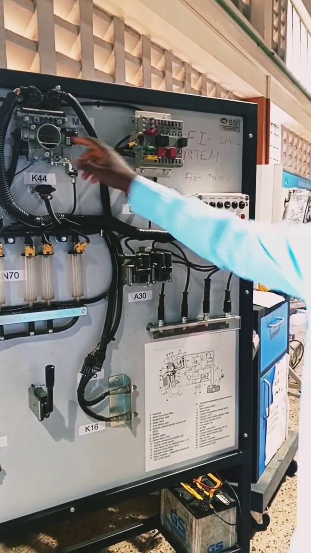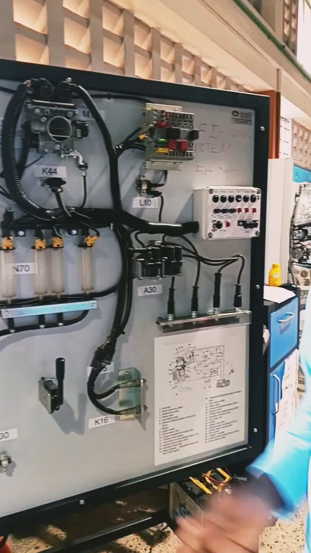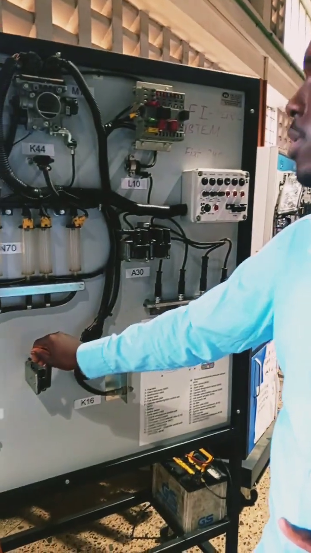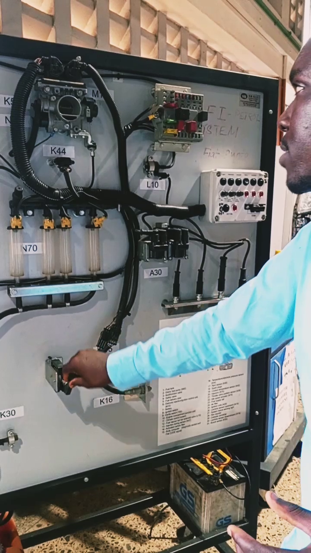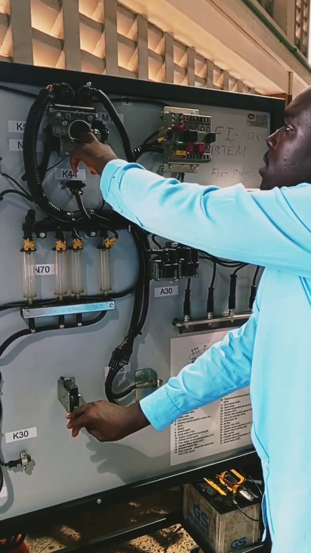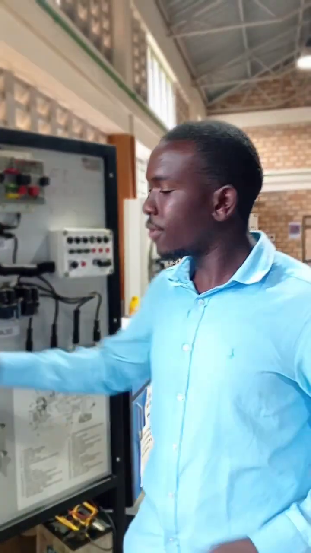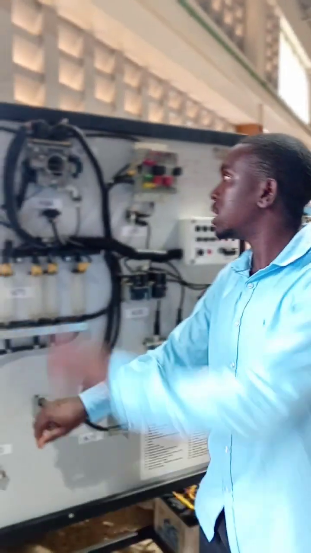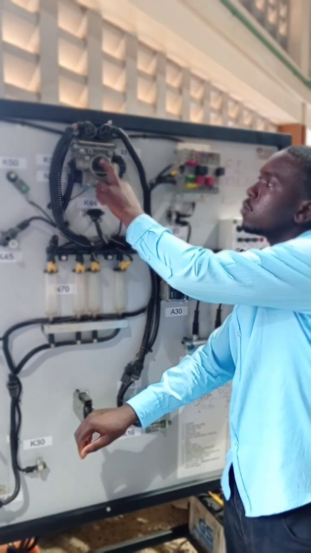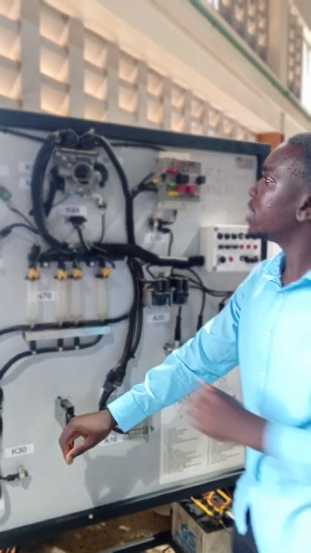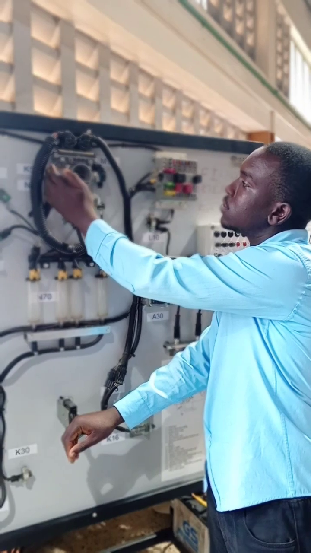It will enter according to the input of the driver. The more the driver presses the gas pedal, the more the throttle valve opens. But this reading will be taken by the throttle position sensor.